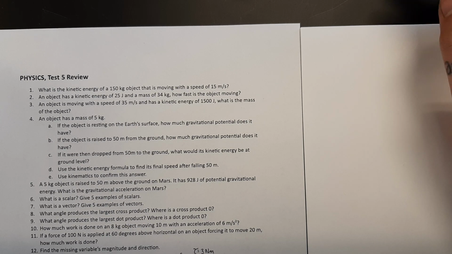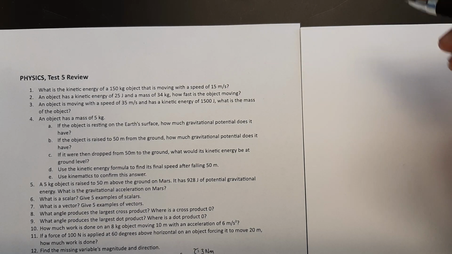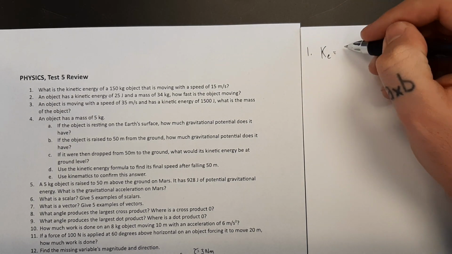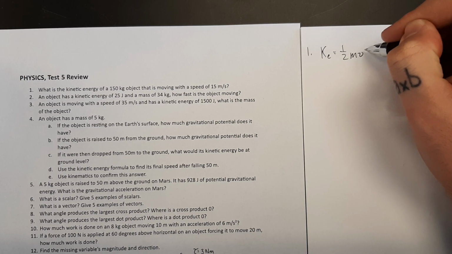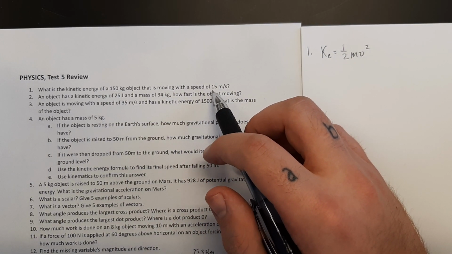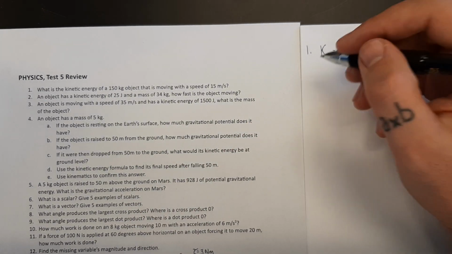All right, so what is the kinetic energy of a 150 kilogram object that is moving with a speed of 15 meters per second? Okay, so we're looking for KE. Our KE equation is 1/2 mv squared. All right, we've got a mass of 150. You've got a speed of 15. Okay, so plugging and chugging, you'll get an answer.